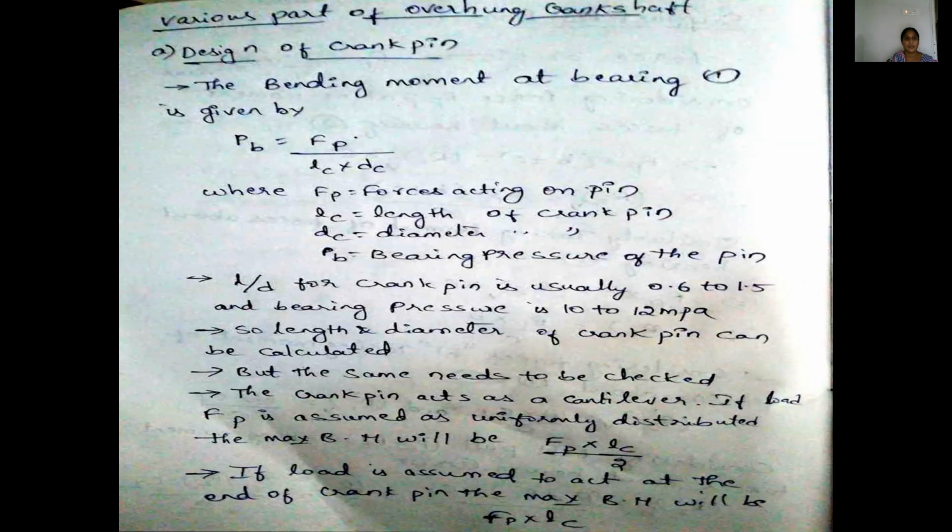First one, design of crank pin. The bearing pressure at bearing 1 is given by PB is equal to Fp by Lc into Dc. Fp is nothing but the force acting on the pin, Lc is the length of the crank pin, Dc is the diameter of the crank pin, and PB is the bearing pressure of the crank pin. We will find out the L by D ratio of the crank pin, 0.6 to 1.5.